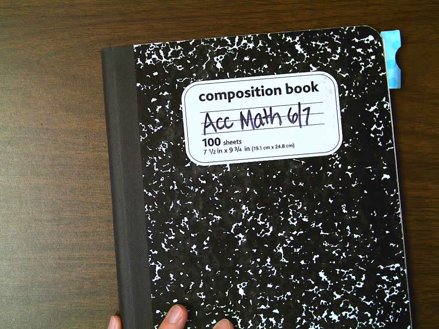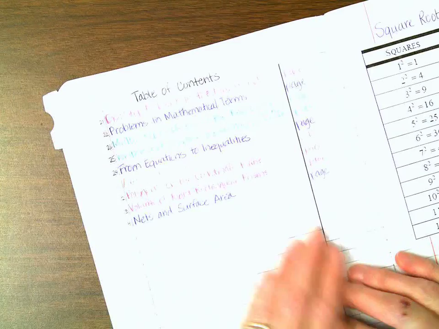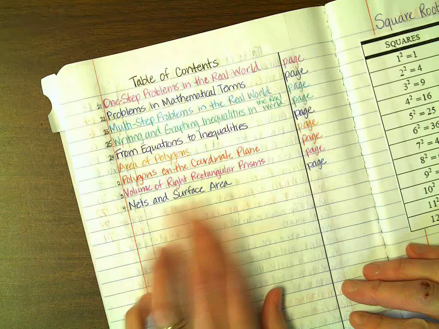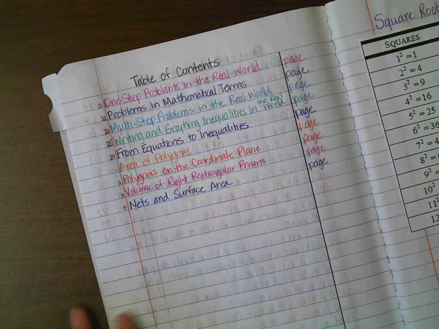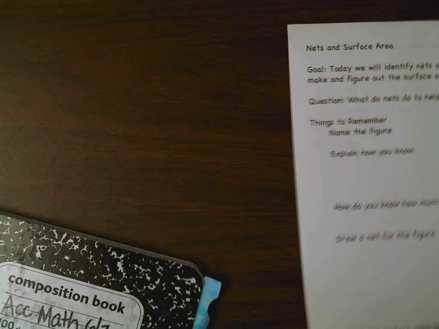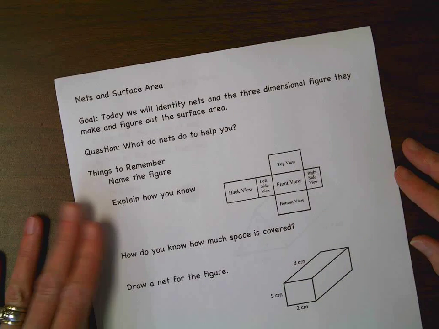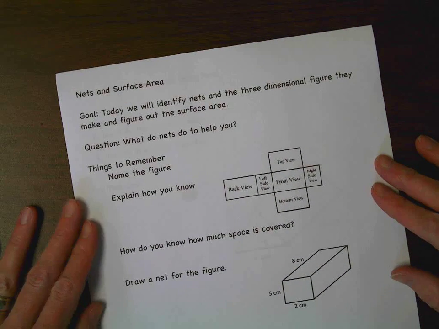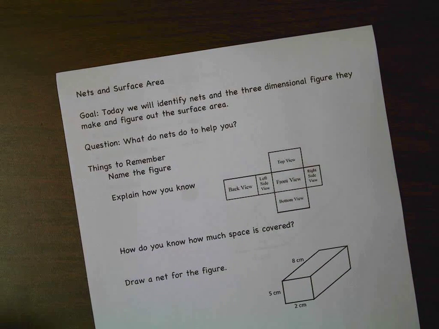We are working in Module 5, and this is Lesson 4. Module 5, Lesson 4 is called Nets and Surface Area. So go ahead and turn in your notes to that lesson, and I will get mine together. All right, so the name of this lesson again is Nets and Surface Area.